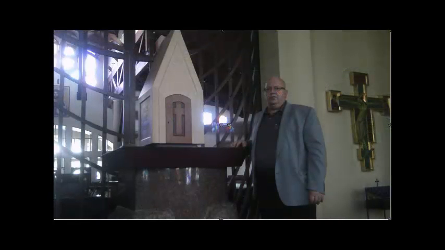The organ here is something you don't get to see very much. As you see, there are 4 keyboards in there plus one for his feet. So Paul is a very talented person for doing all that.